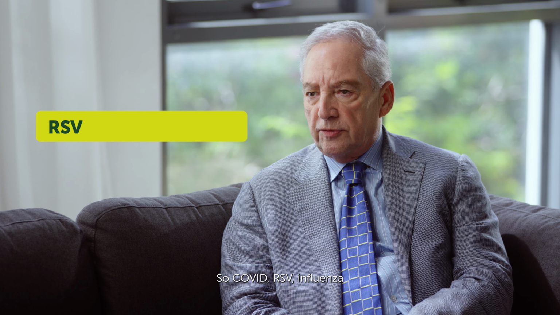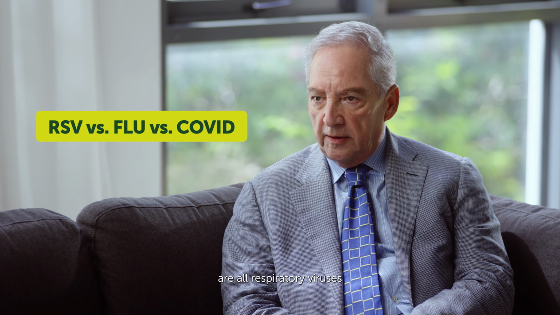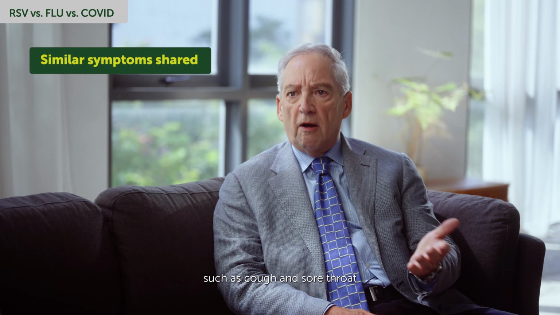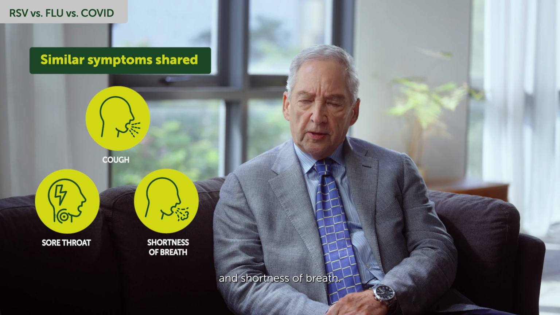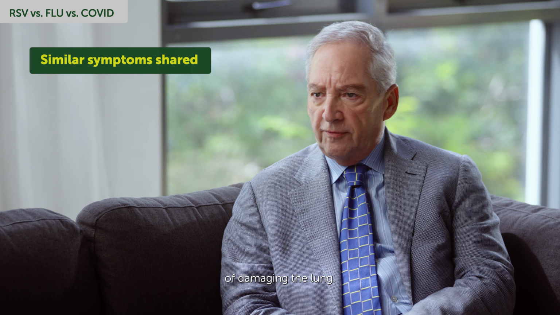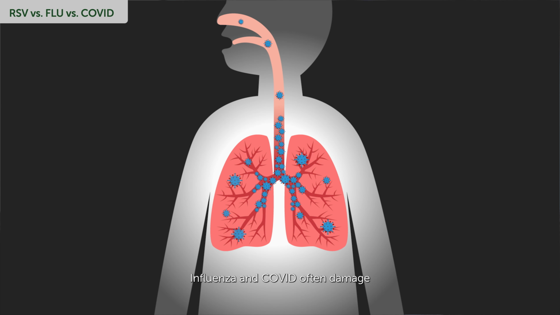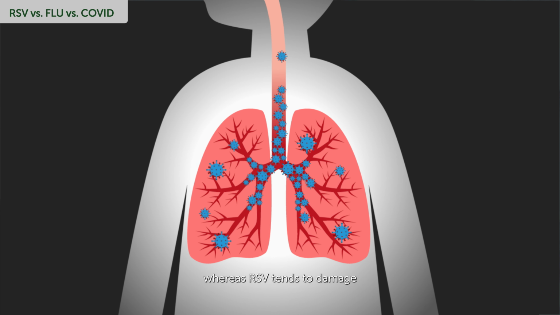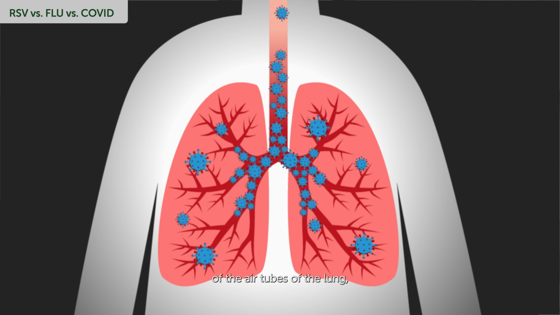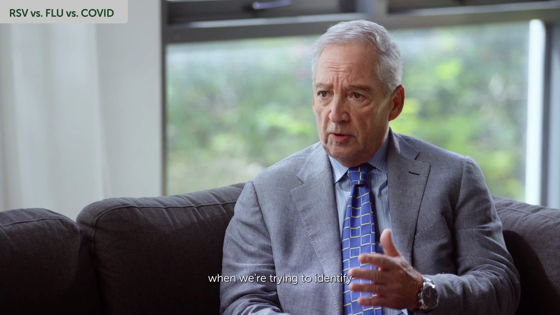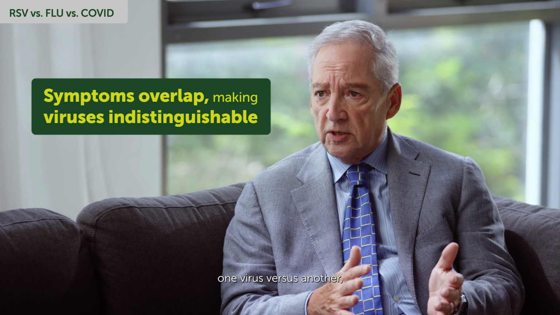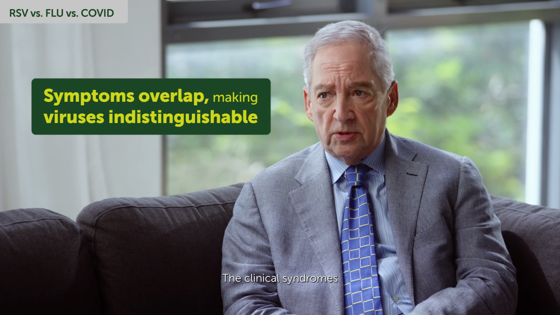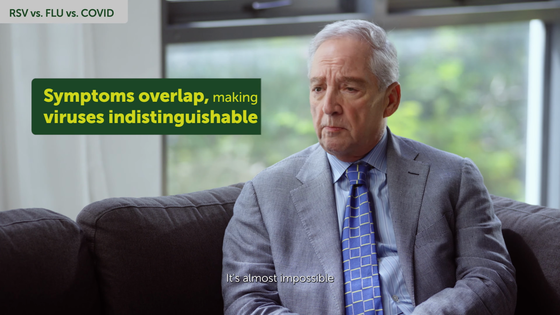So COVID, RSV, influenza are all respiratory viruses that can cause damage to the lung. They produce syndromes that are very similar to each other, typical symptoms such as cough and sore throat and shortness of breath. Each of them in turn have their own way of damaging the lung. Influenza and COVID often damage the lung itself, whereas RSV tends to damage just the lining of the air tubes of the lung, not the lung itself. But clinically, when we're trying to identify one virus versus another, we cannot. The clinical syndromes are very similar to each other. It's almost impossible to differentiate one virus from another.